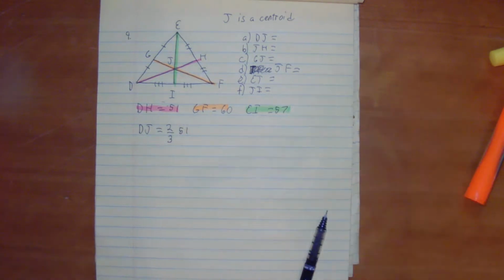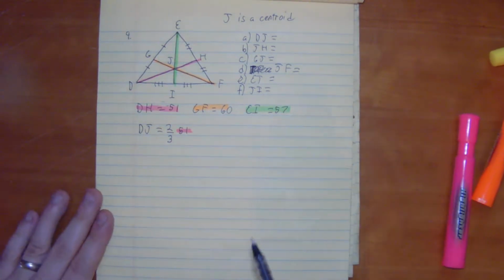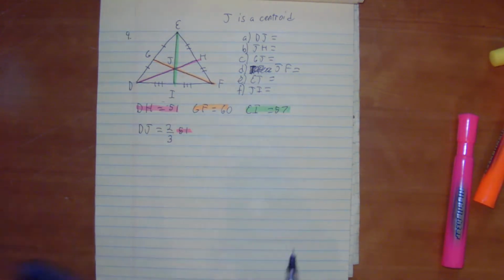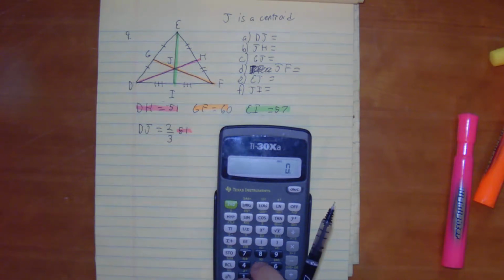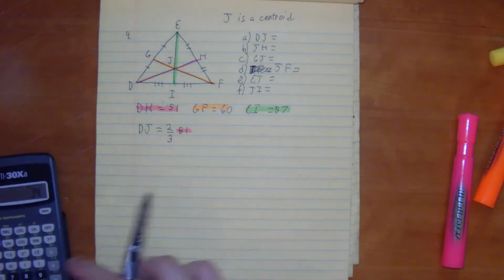Remember, 51 comes from the entire length. You can use your calculator: do 51 times 2, and then divide by 3. You get the length of DJ is going to be 34.